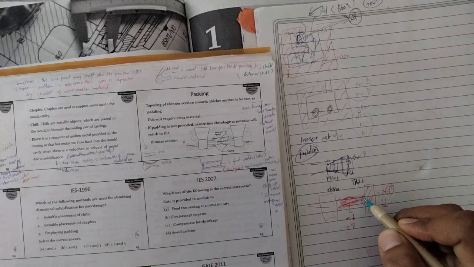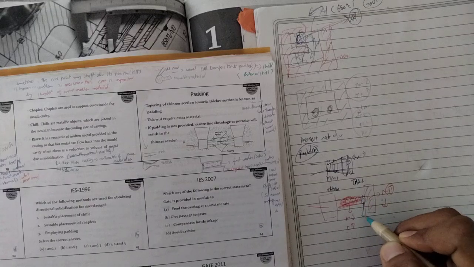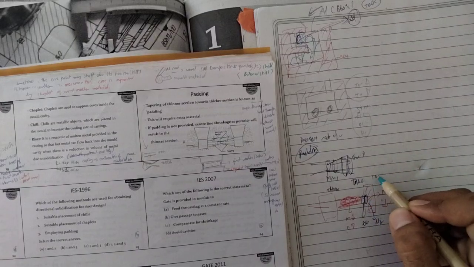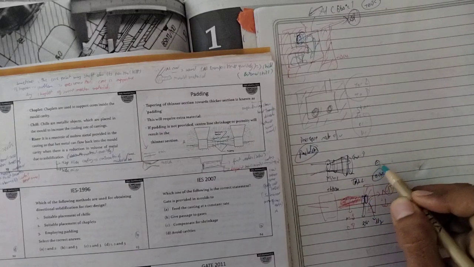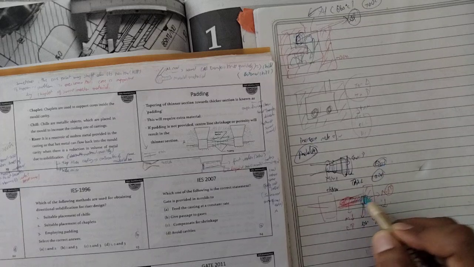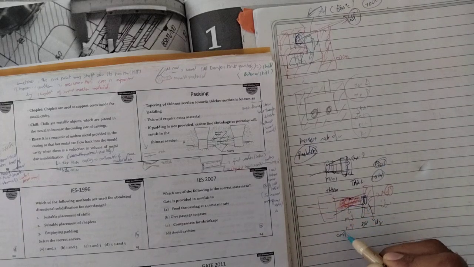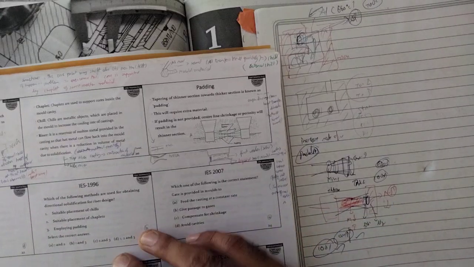So here it gets solidified, and here it will be in a liquid state. So the contact between them won't be 100%, it will be at least 40 to 50% only. So while you provide a padding like this, uniform solidification will occur, so 100% we will get the effective result. Okay, I think you can understand.